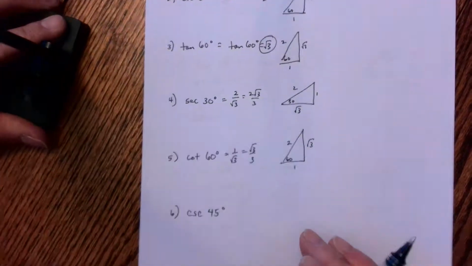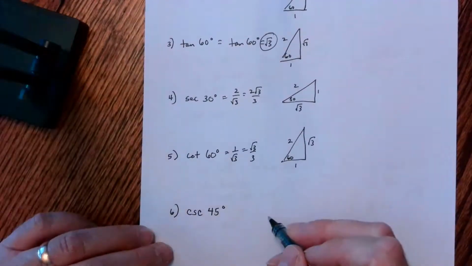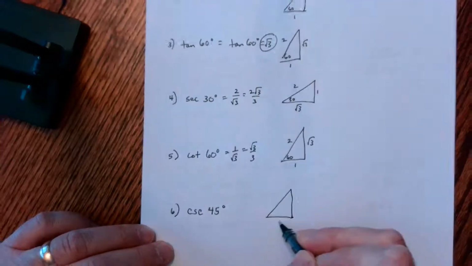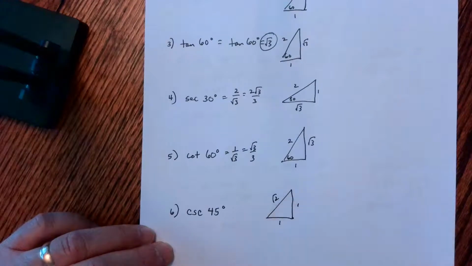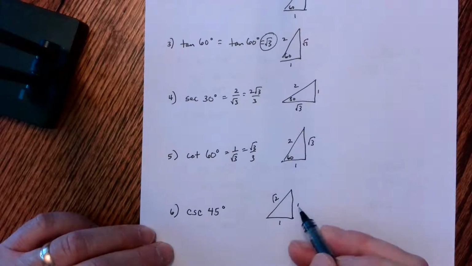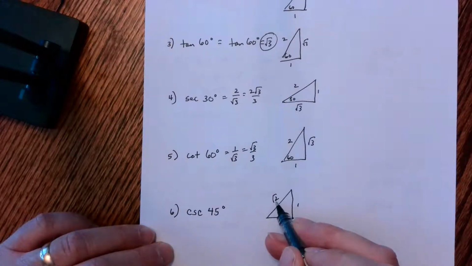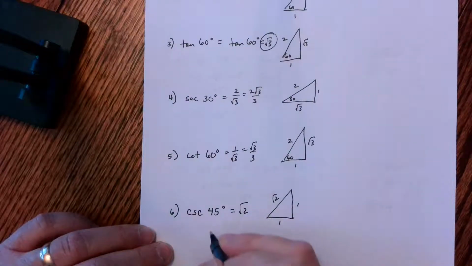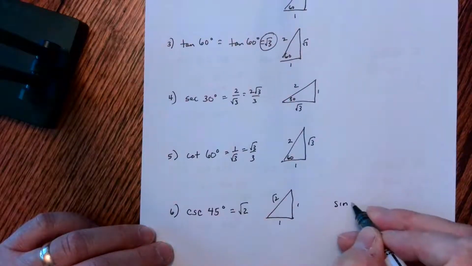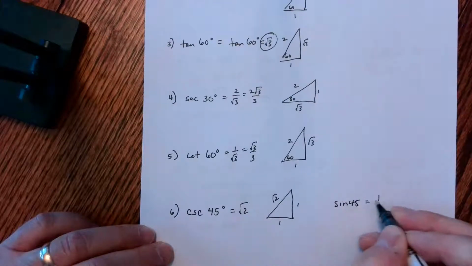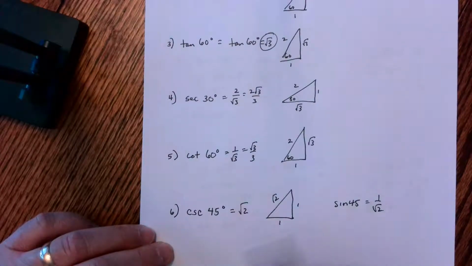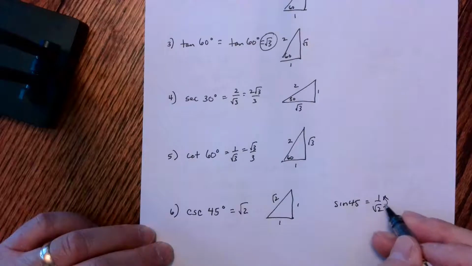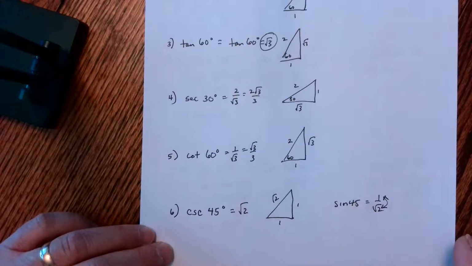Cosecant of 45 degrees, 1, 1, square root of 2. And so now my cosecant is going to be the reciprocal of sine. Sine would be 1 over the square root of 2. So my cosecant is just going to be the reciprocal of that. I want to think of this as the sine of 45 degrees, which would be 1 over the square root of 2. But now the reciprocal of that would be what? I'm going to flip numerator and denominator, it's just the square root of 2.